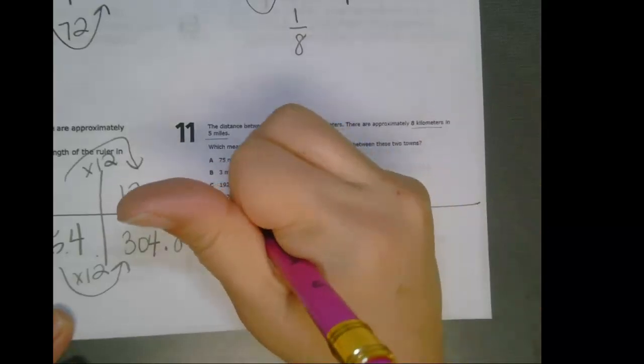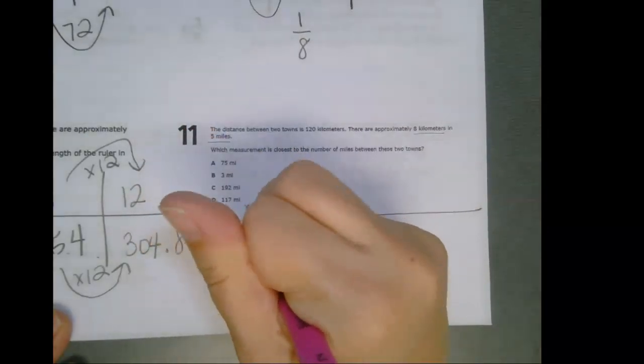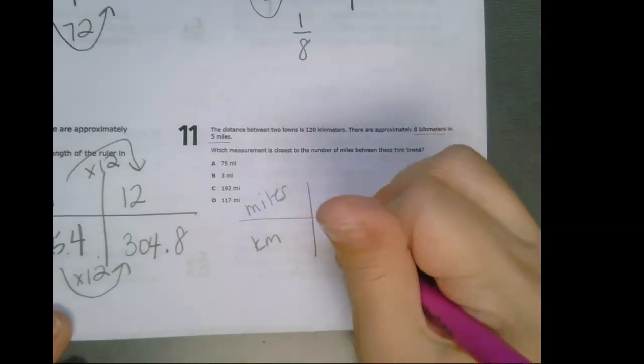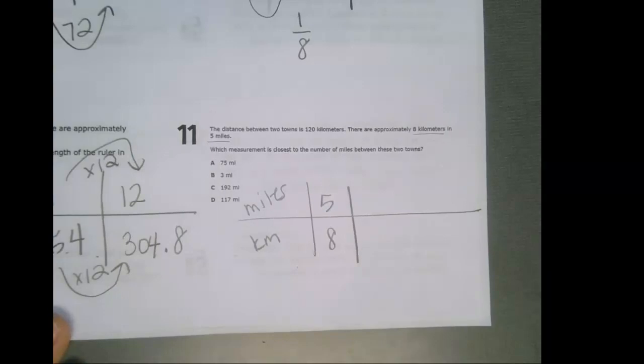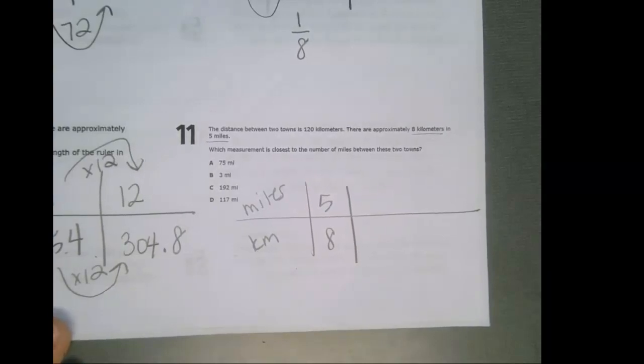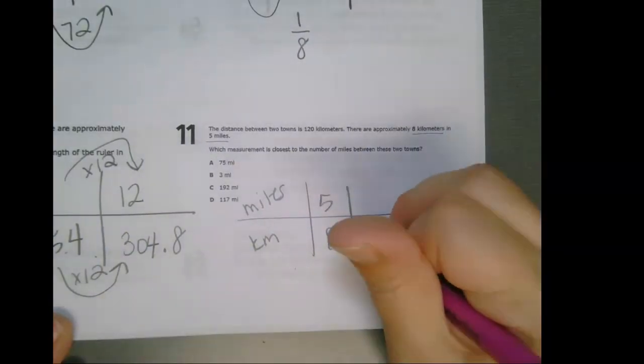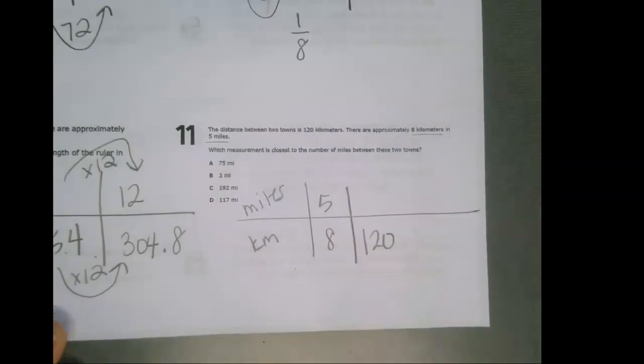So we are comparing miles and kilometers. We know that there are 8 kilometers and 5 miles. Remember, I want my labels to be matching as I set up my proportion. And we want to know how many miles are in 120 kilometers, okay?